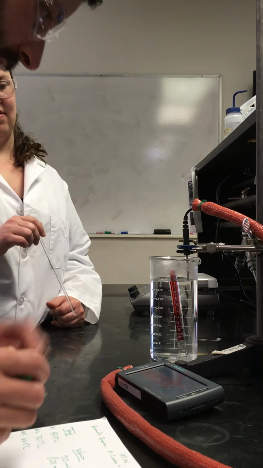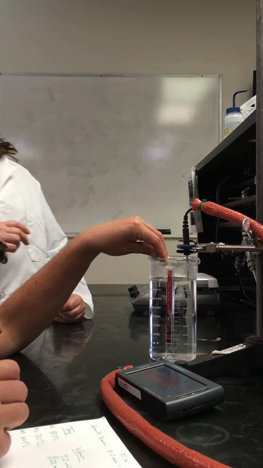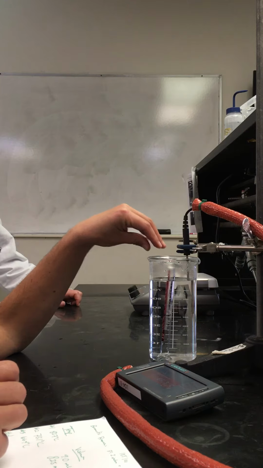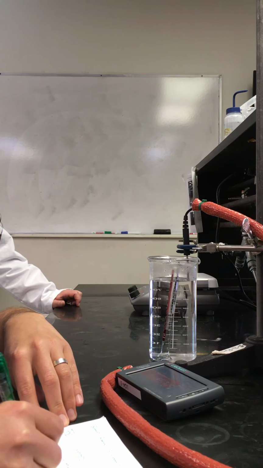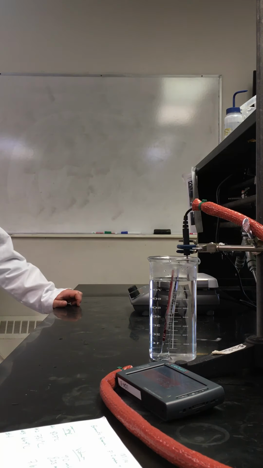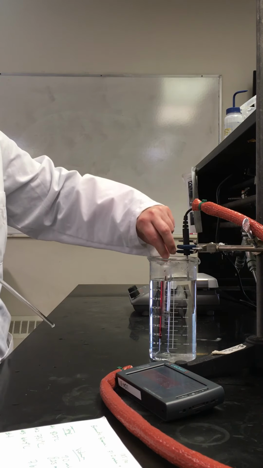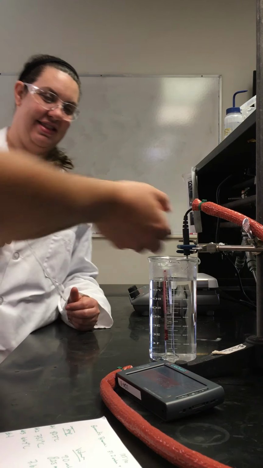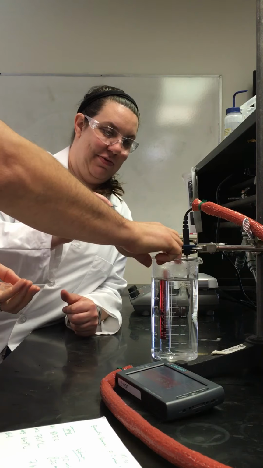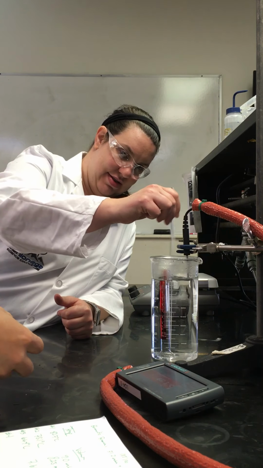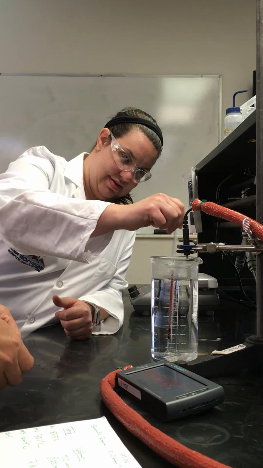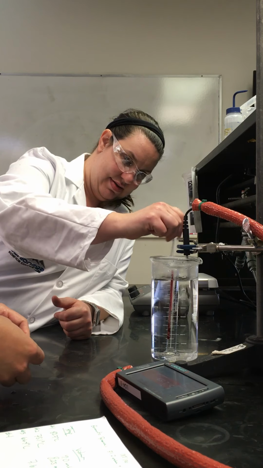66.4 degrees C, and the bubble is 7.6 milliliters. Okay, more ice. A little bit less this time. We can get 4 more measurements.